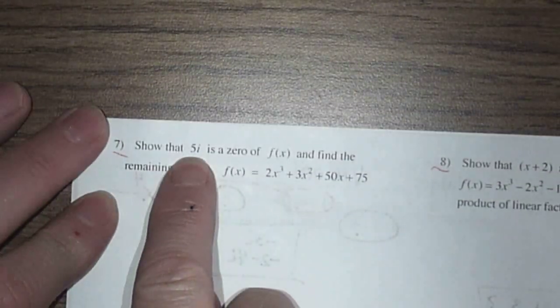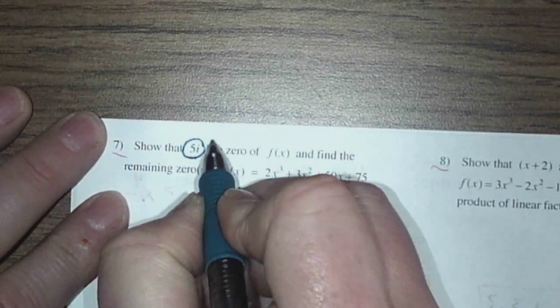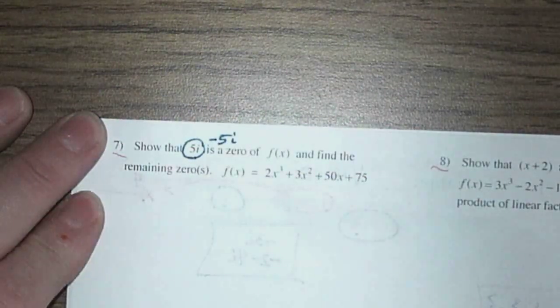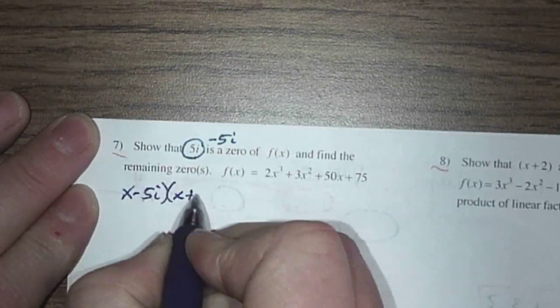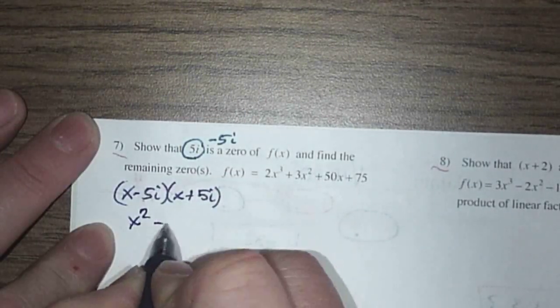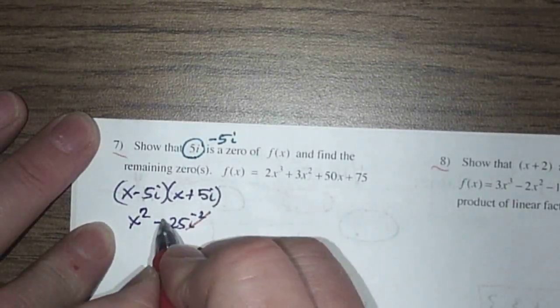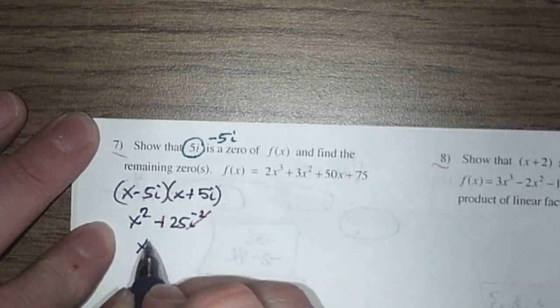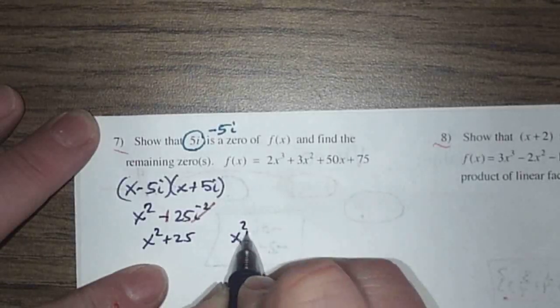Next page. I'm going to give you all 14 of these. Show that 5i is a 0 of this. Okay, show that means actually just do the work. If 5i is a 0, negative 5i is also a 0. So x minus 5i times x plus 5i will be x squared minus 25i squared. I squared being negative 1 makes it x squared plus 25. And so we're going to take and divide by x squared plus 25.